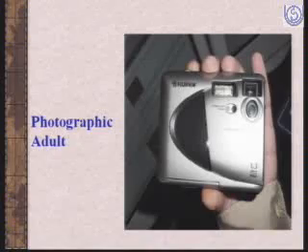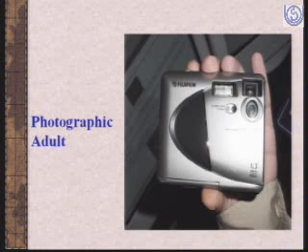If you remember, earlier we saw the adult ego state, where you can observe two different kinds of behavior. One is the photographic adult behavior, just like the job done by a camera.